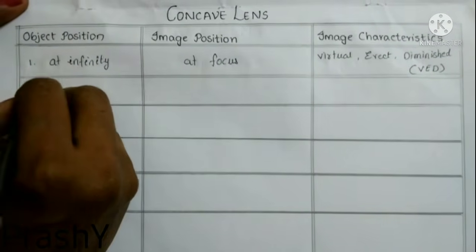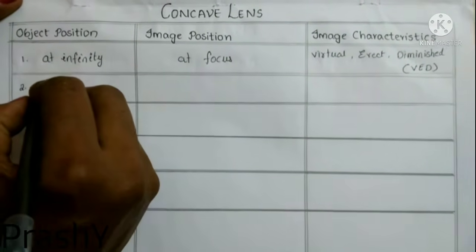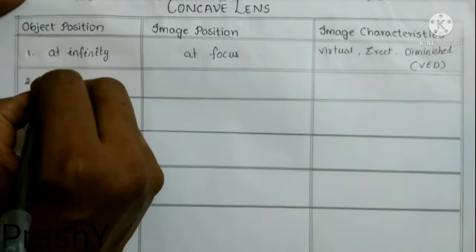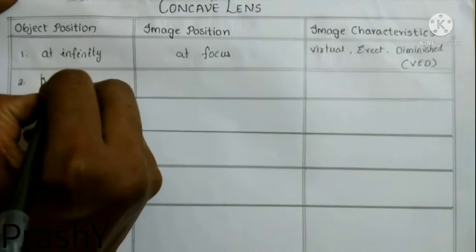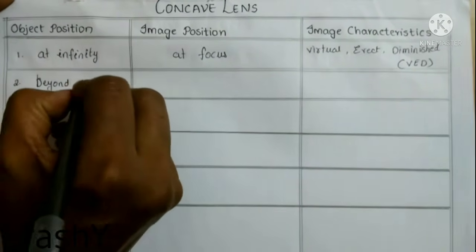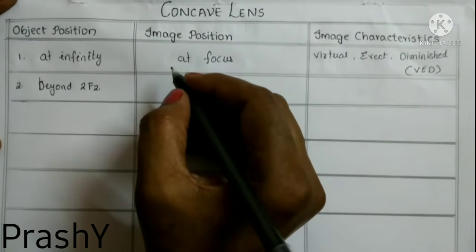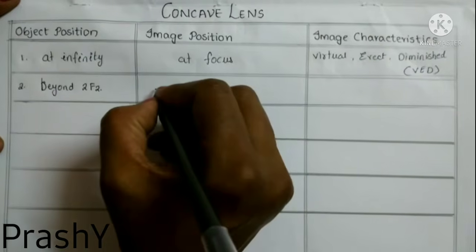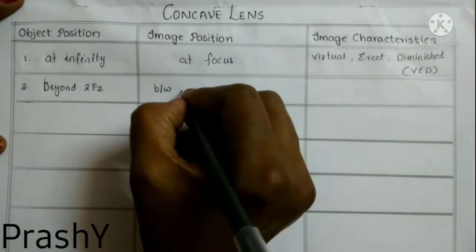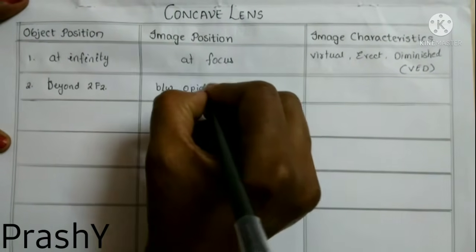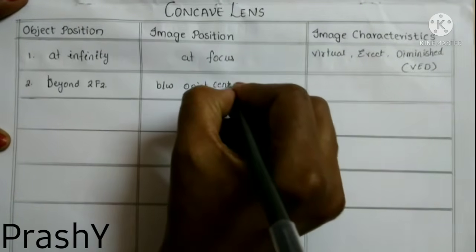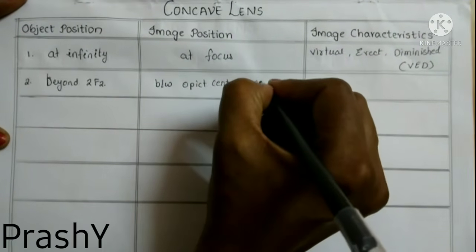So for the second object position, we have the object placed beyond 2F2. When the object is placed beyond 2F2, we got the image between the optic center and F1.